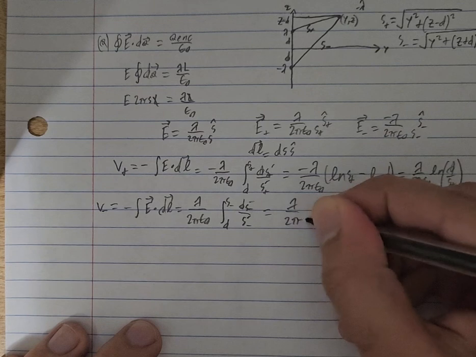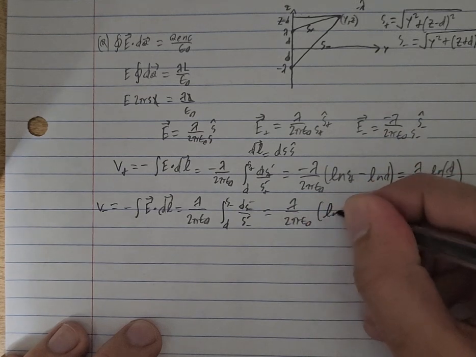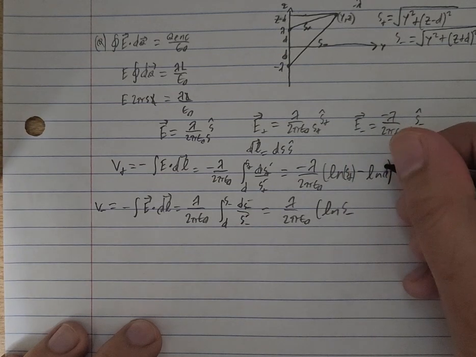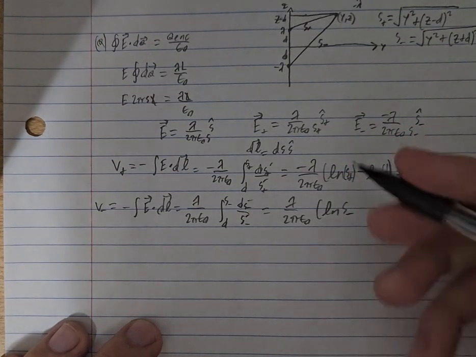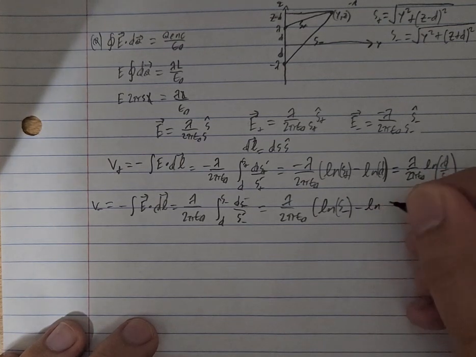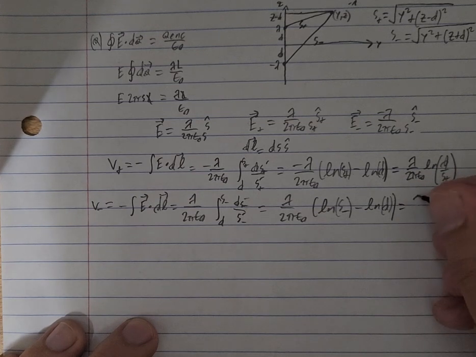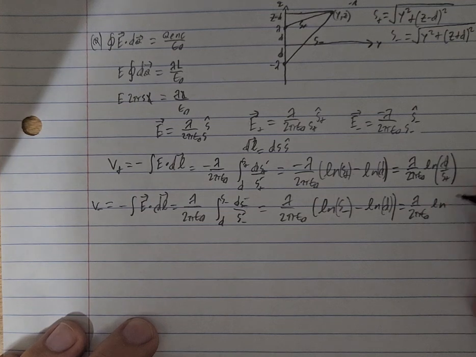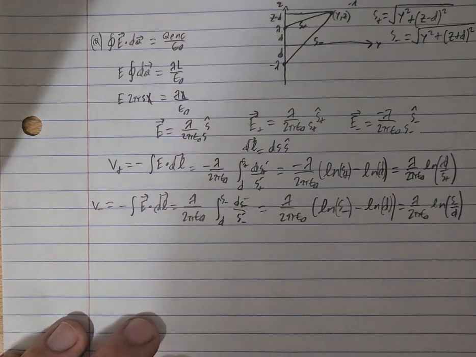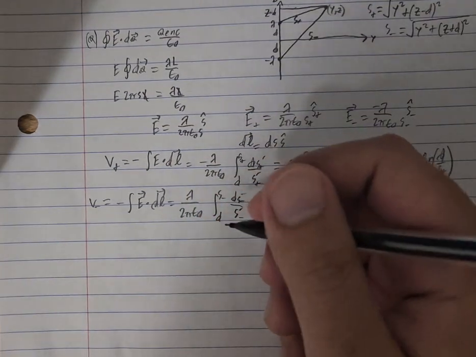Giving us lambda over 2 pi epsilon naught, natural log of (s minus, minus natural log of d). So more compactly, we can write it as lambda over 2 pi epsilon naught natural log of s minus over d.